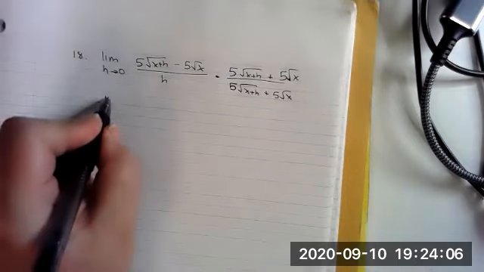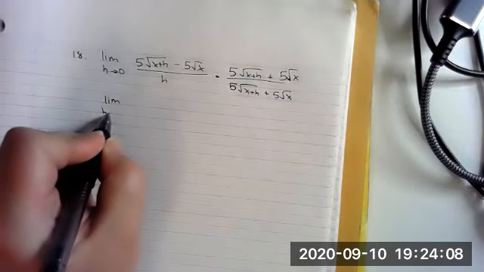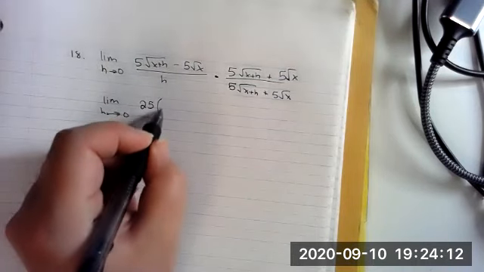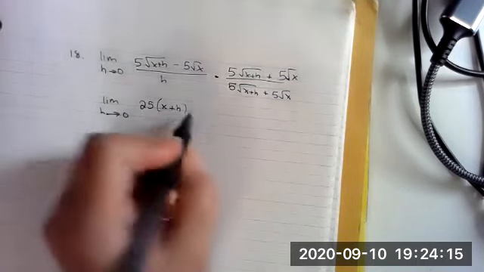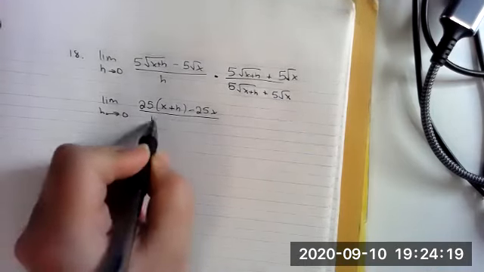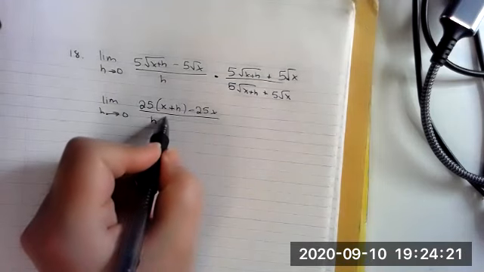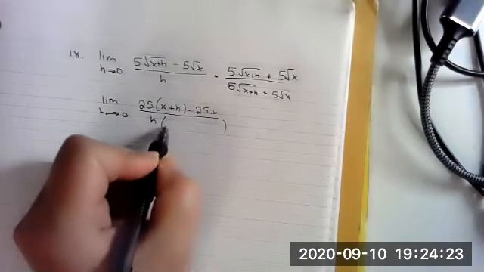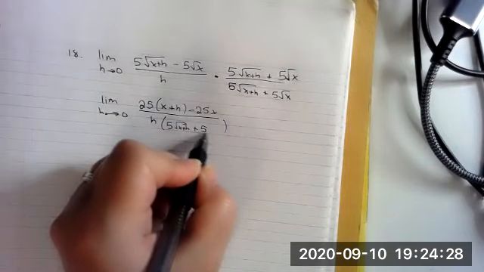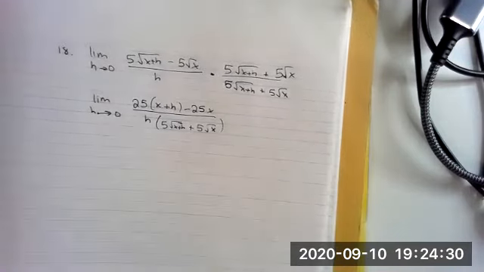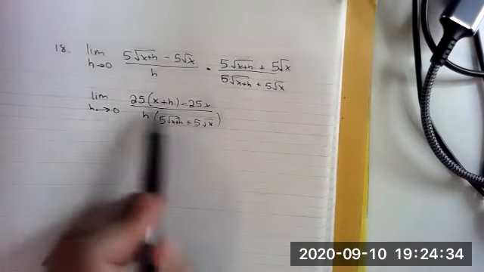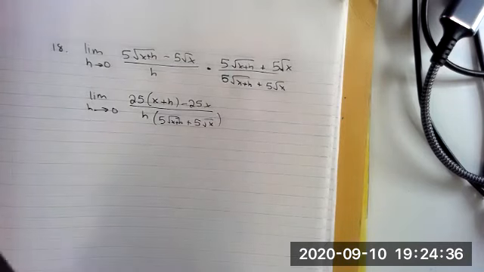Now we have the limit as h approaches 0 of 25 times x plus h, minus 25x, divided by h times 5 root x plus h plus 5 root x. And now, just as before, we're going to simplify the numerator.